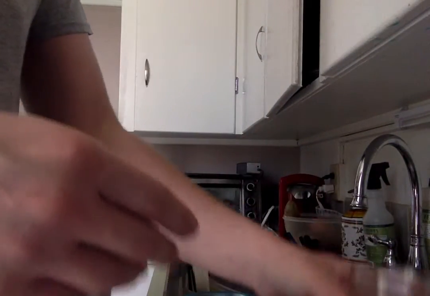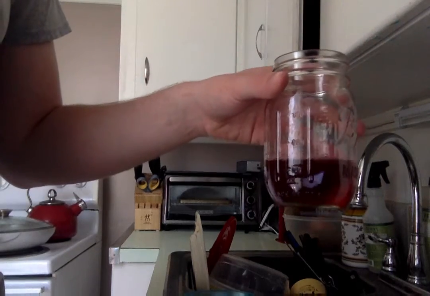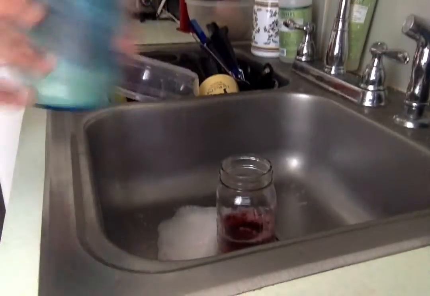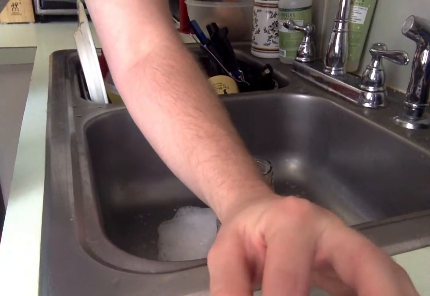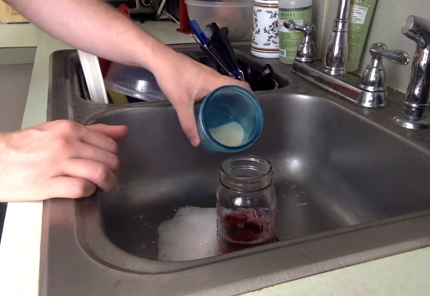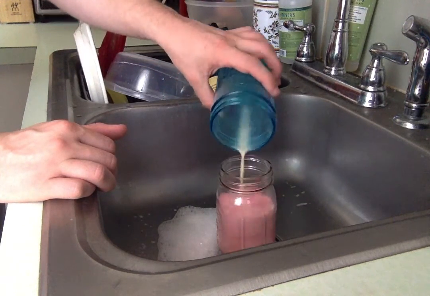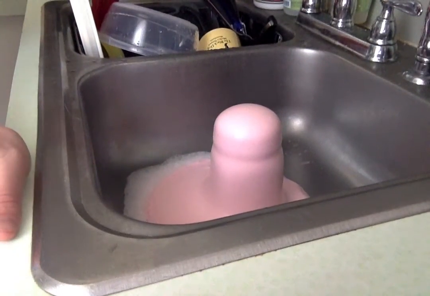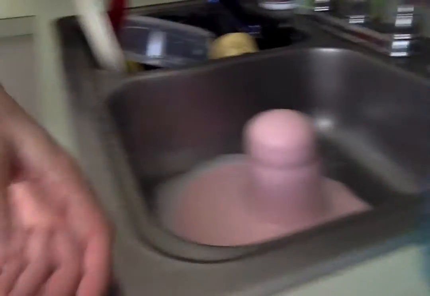So for this experiment, we created two solutions. We have our solution of active dry yeast and warm water, and then our solution made of hydrogen peroxide, food coloring, and soap. And so now I'm going to put the dry yeast into the solution of hydrogen peroxide, soap, and food coloring. As you can see, we created elephant toothpaste.